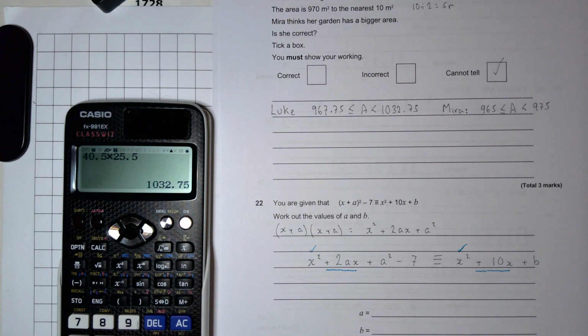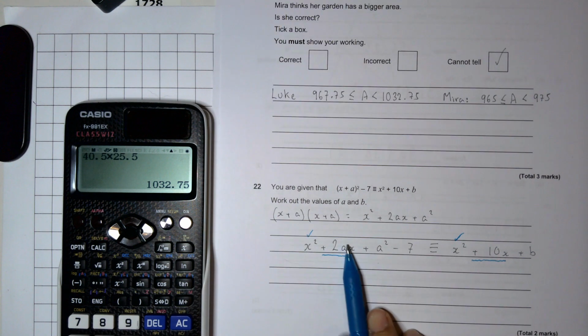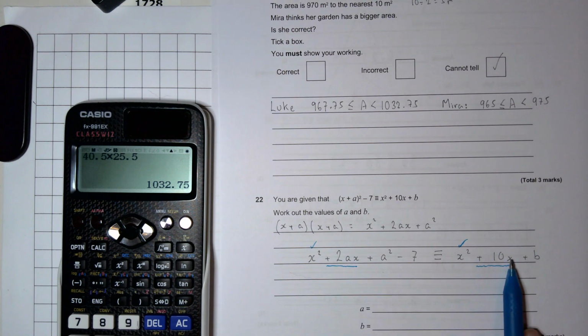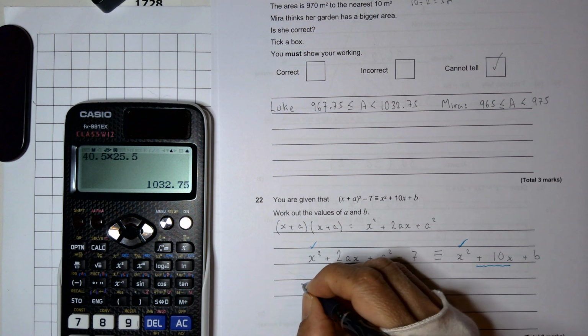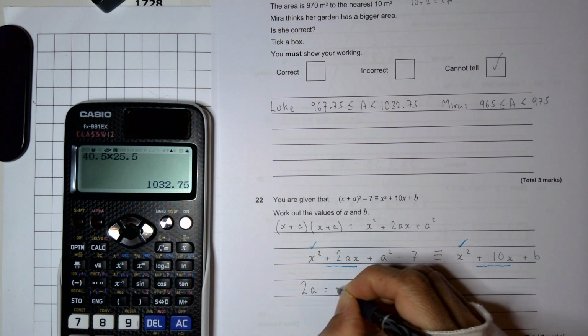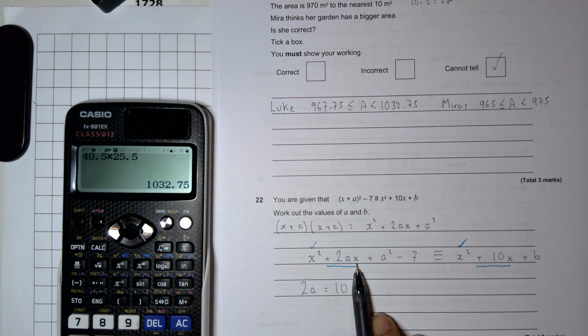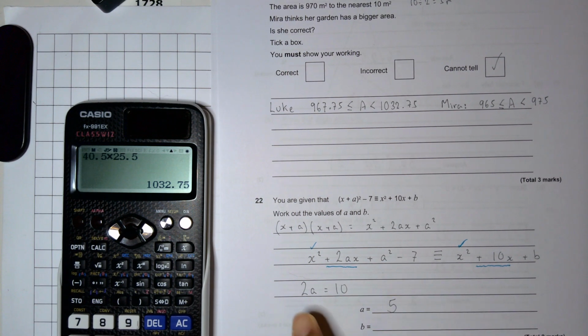And so looking at that, this has to be the same as this side. So here I have 2a is the same as 10. In other words 2a is the same as 10, because if 2ax here equals 10x over there, then they have to be the same. So 2 lots of a is 10, which tells me that a is worth 5, because 2 times 5 is 10.